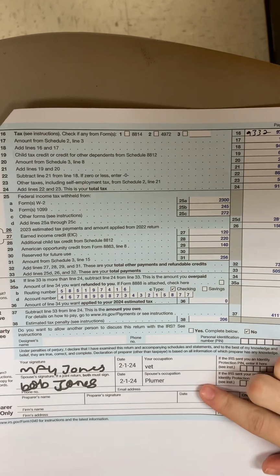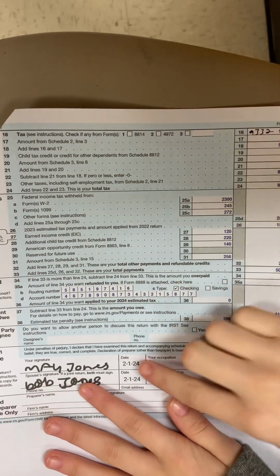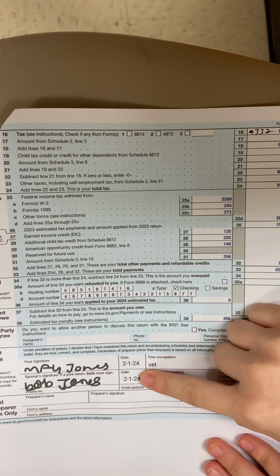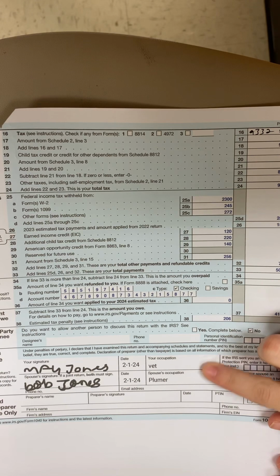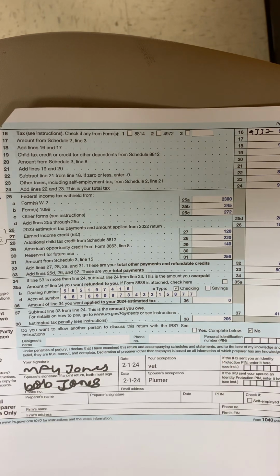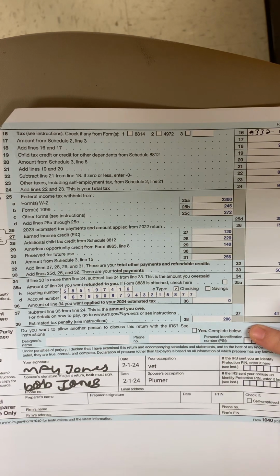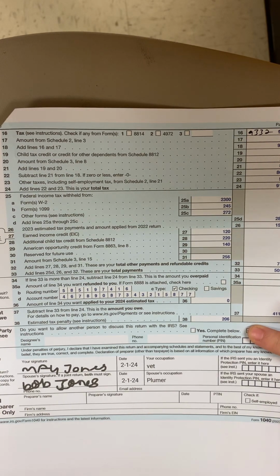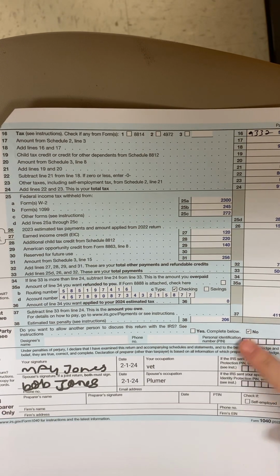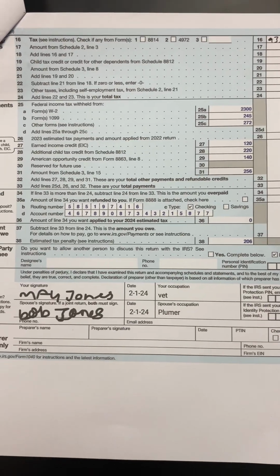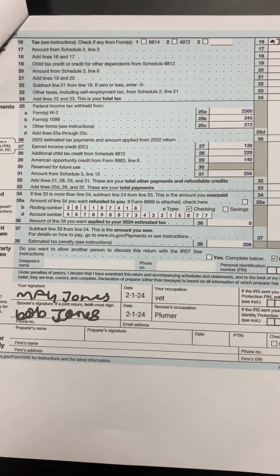And then you come down here, and this is where your client would sign, this is where May signed, this is where Bob signed, this is the date they signed. This is where their occupation would go. May was a vet and Bob was a plumber. And this is where you would have to say if you wanted to allow another person to discuss the return with the IRS, and they said no. And that's it for this PPL tax return project.